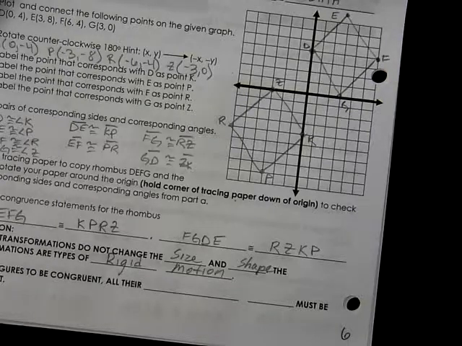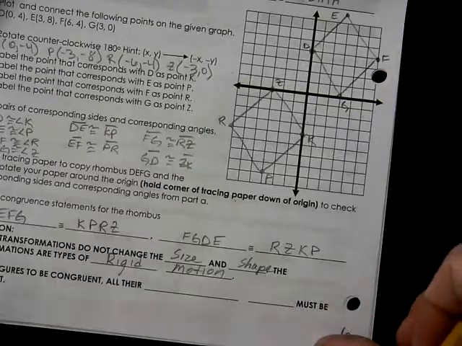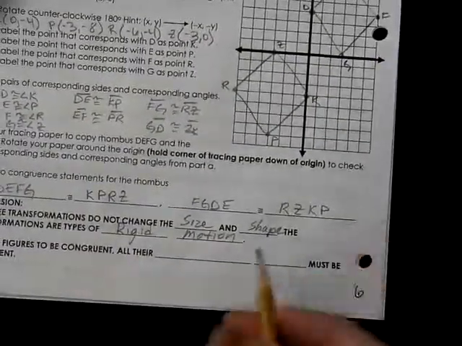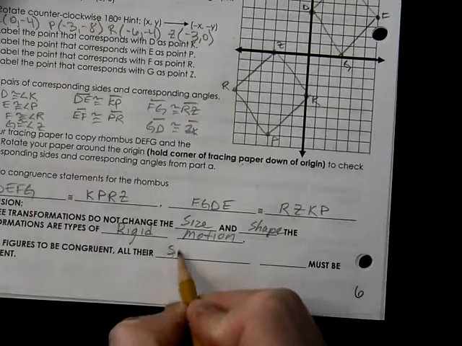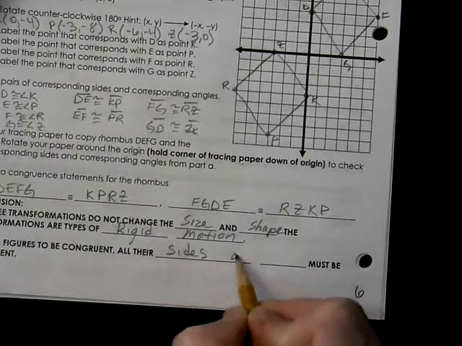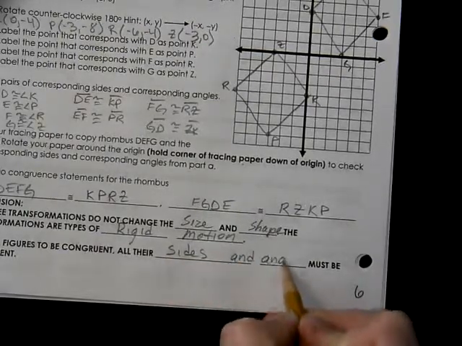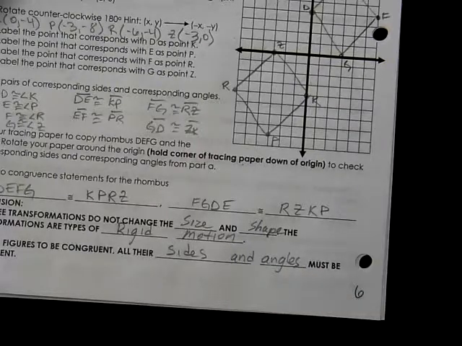The angle that they're compared with might be pointing in a different direction. But after you do a transformation to it, the sides are still the same length. They don't grow or shrink. That'll be possible later on in the year when we talk about dilation. Two figures are said to be congruent if all their sides and angles are also congruent.